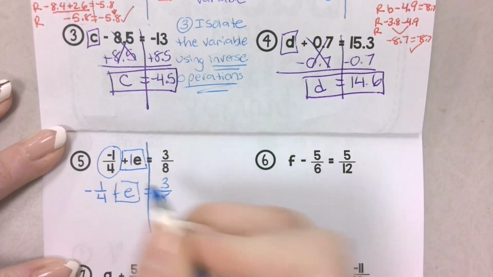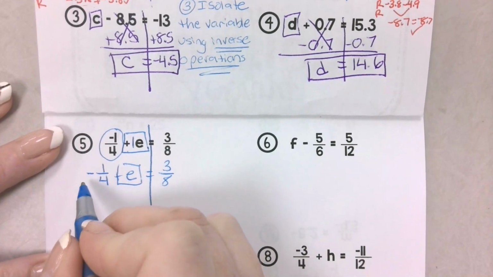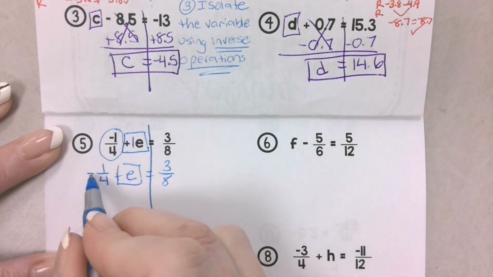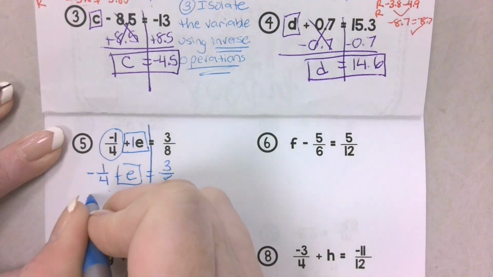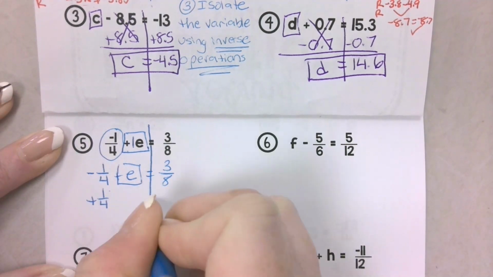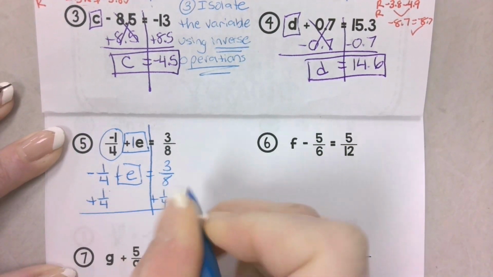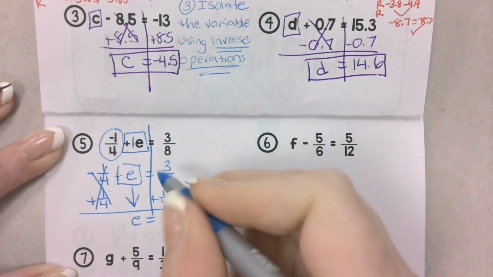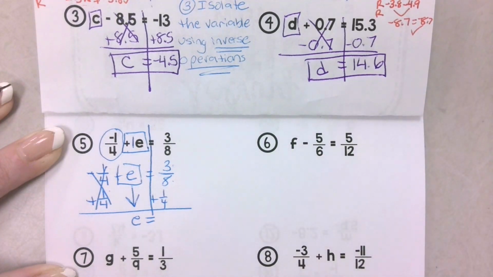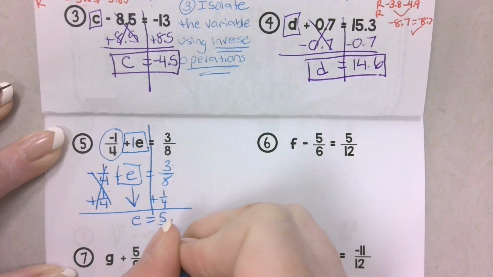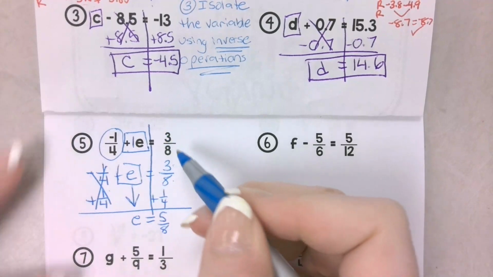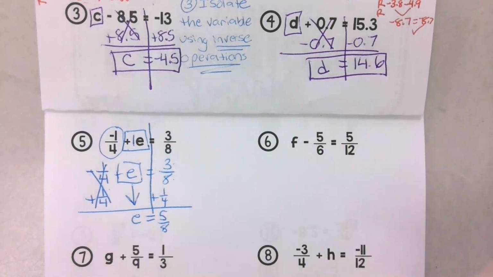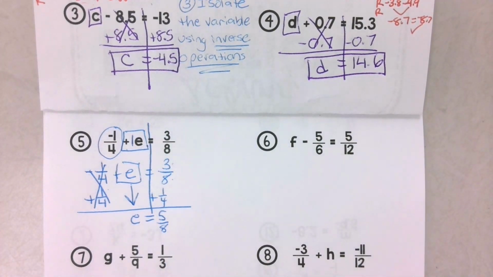You still box your e and you say to yourself, okay, negative and a subtraction are kind of one and the same. So how can I get rid of a minus 1/4? I can add 1/4 to both sides. This leaves me with e equaling, this drops out, 3/8 plus 1/4 is 5/8. Now this is a tricky skill that we will work on throughout, so please don't get too discouraged if this was a little bit trickier when the e is on the inside.